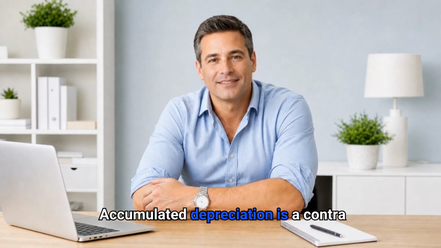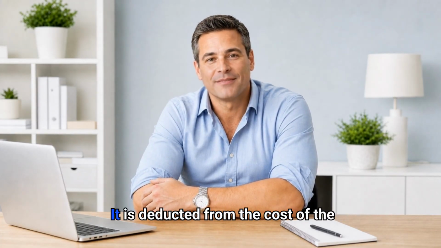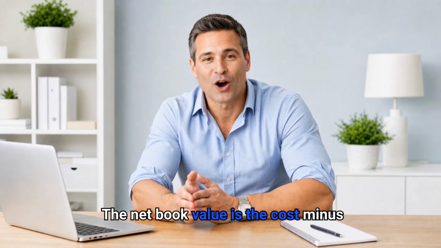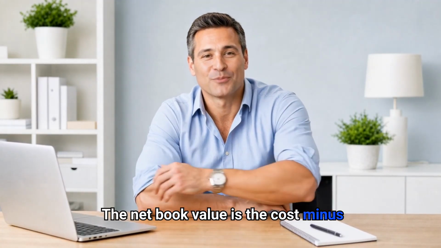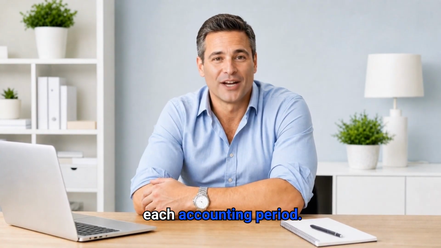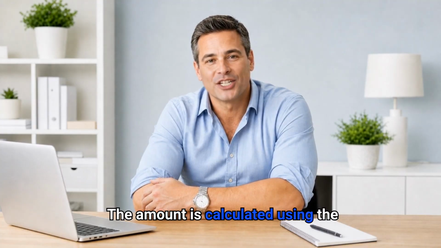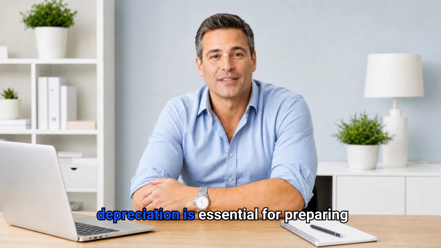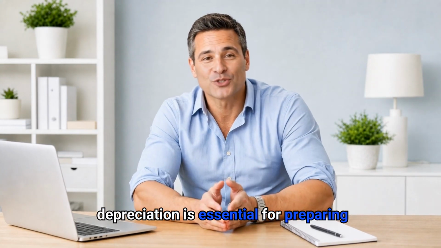Accumulated depreciation is a contra asset account. It is deducted from the cost of the asset. The net book value is the cost minus accumulated depreciation. The journal entry is made at the end of each accounting period. The amount is calculated using the chosen method. Understanding how to record depreciation is essential for preparing financial statements.